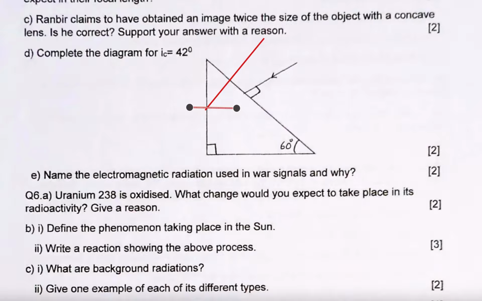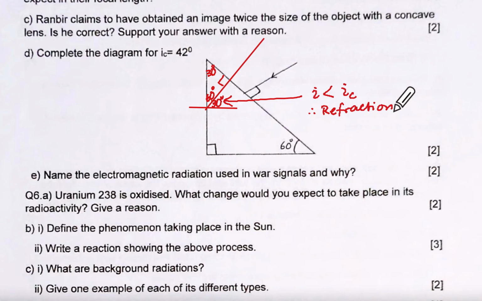Let us see what else is going to happen. This is going to be 30 degrees. This is 90 degrees. This will be 60 degrees. This will be 30 degrees. And what you will write over here for 30 degrees: angle i is less than critical angle, therefore refraction. There will be no TIR.